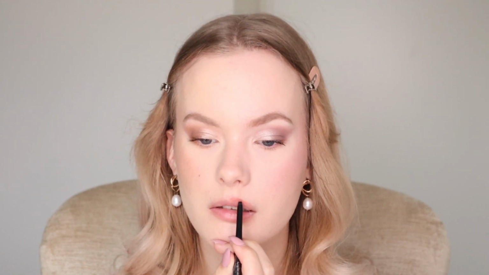Let's start with this side. And the Foxy Nude. Looking at them side to side, especially in the camera, I don't think that the difference is that noticeable, but I do feel like this one is definitely a little bit more orangey.